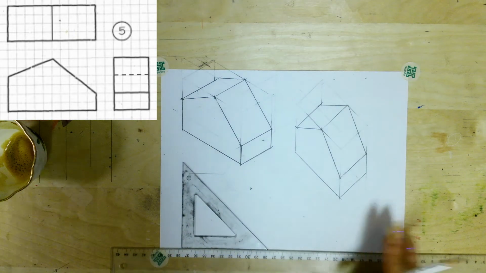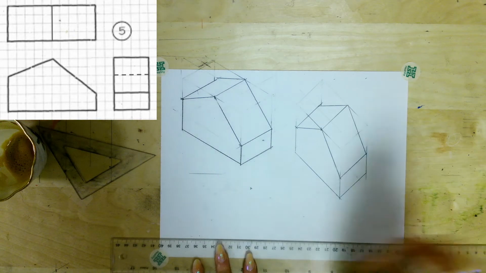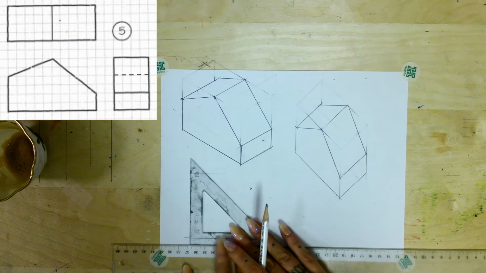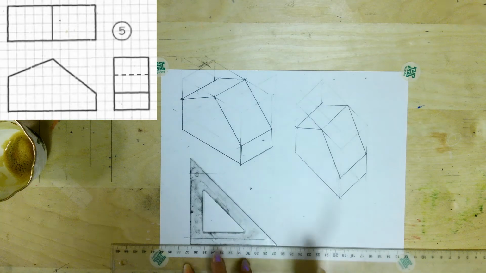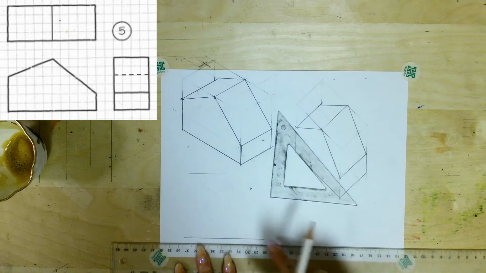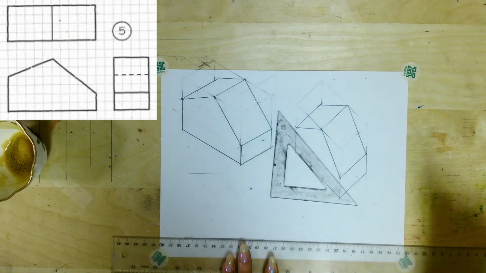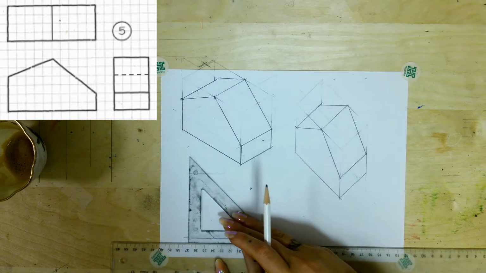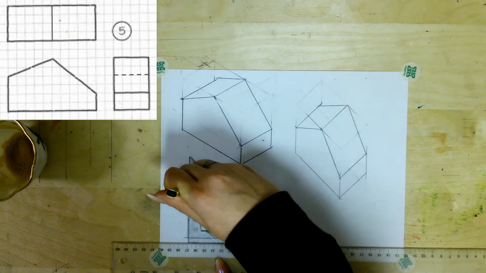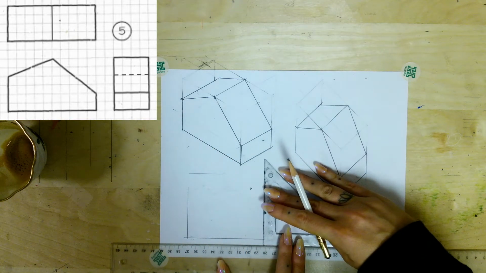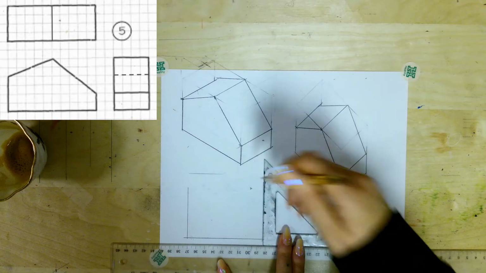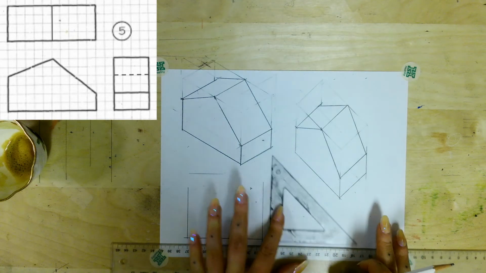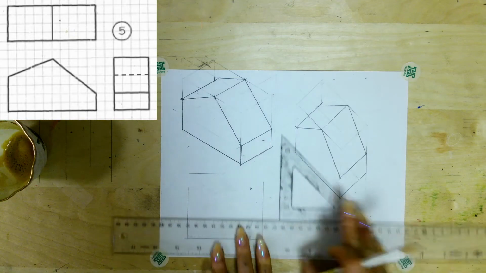Now with the elevation oblique, again, we're just going to start with an overall bounding box. And the front is going to be head on. So I'm going to use my T-square to draw that horizontal line. Again, I'm still pushing it against the side of the board. And when I use my triangle, I'm pushing it against the T-square, so I'm kind of pinching the two of them together.